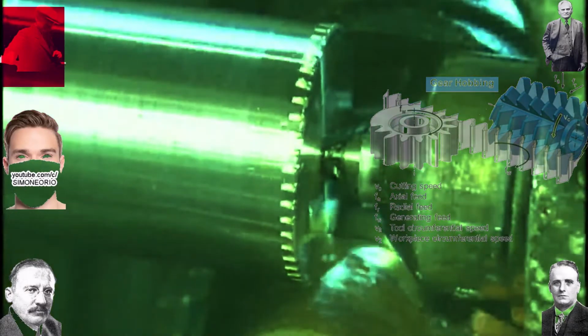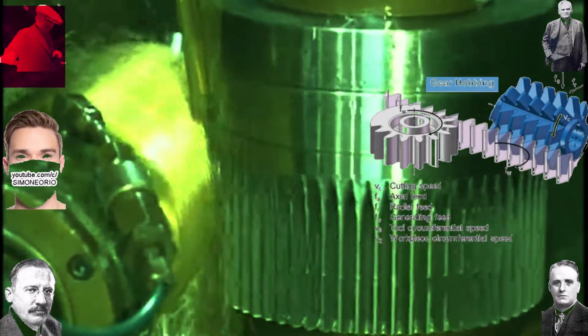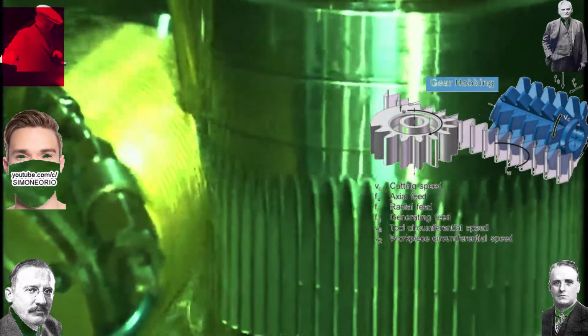Hobbing can be performed on a single gear blank, but also allows for the stacking of workpieces to increase production rates.